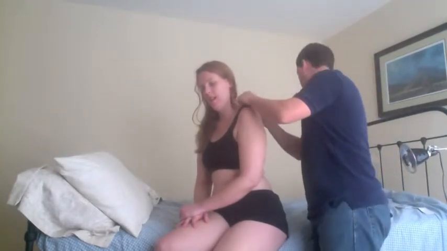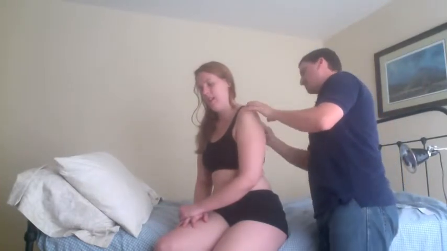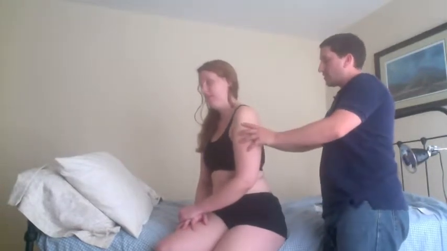But I'm going to inspect her posterior chest. I'm going to check the skin again, color, temperature, lesions, moisture, turgor, any sign of edema, bruising, scars. I'm going to just check it out and make sure I don't see anything that I feel is inappropriate.